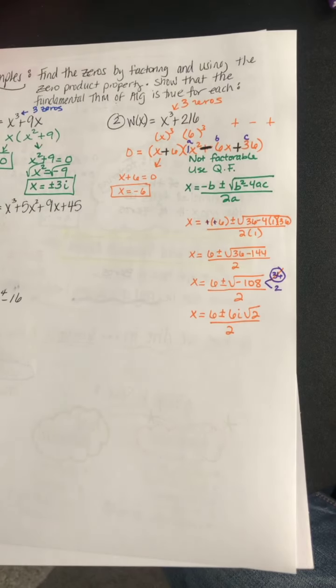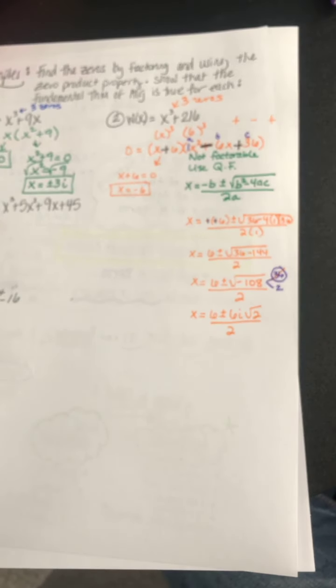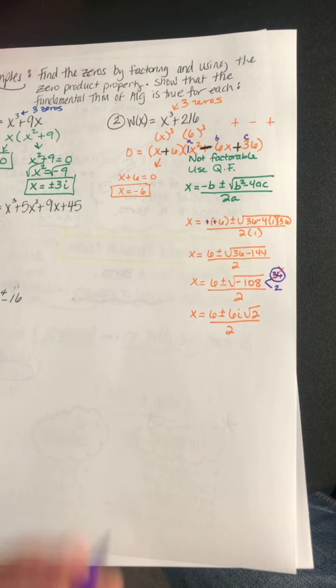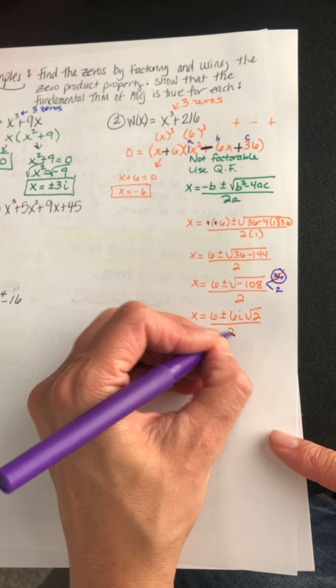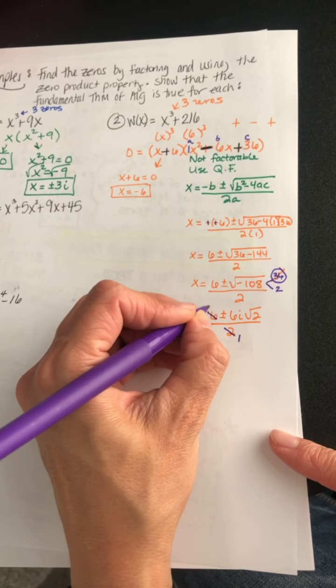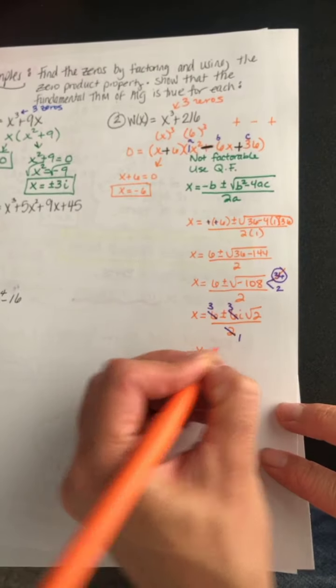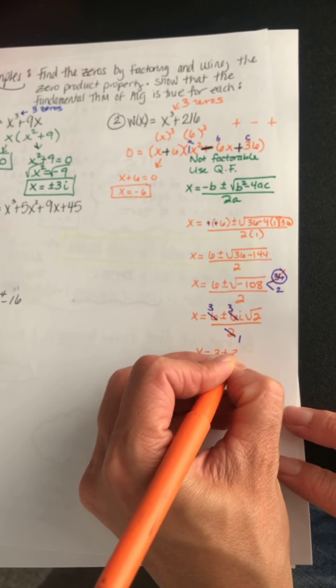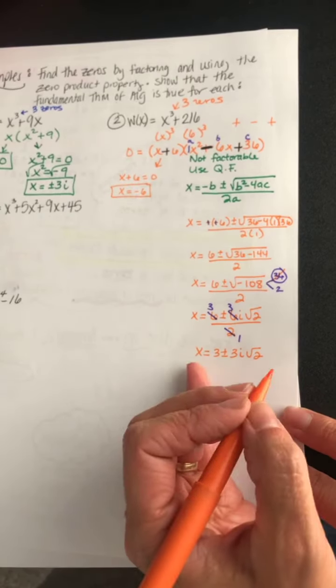And when we reduce a radical, or these numbers around the radical, we have to do all or nothing. They all have to have something in common or you can't reduce it at all. The 2, the 6, and the 6 all have a 2 in common. 2 goes into itself once, goes into 6 3 times, goes into 6 3 times. So x is going to equal 3 plus or minus 3i radical 2. I don't need to put the all over 1 part.